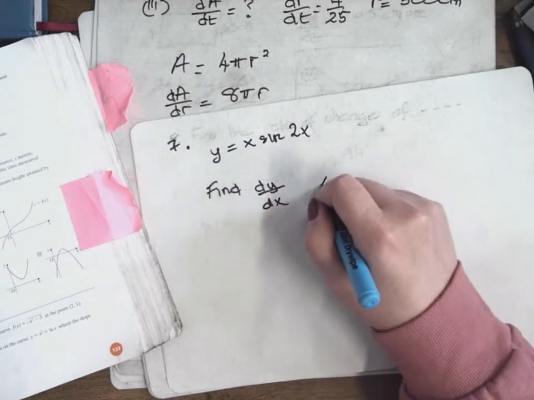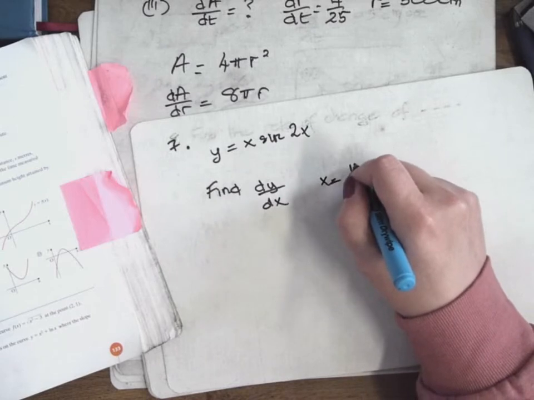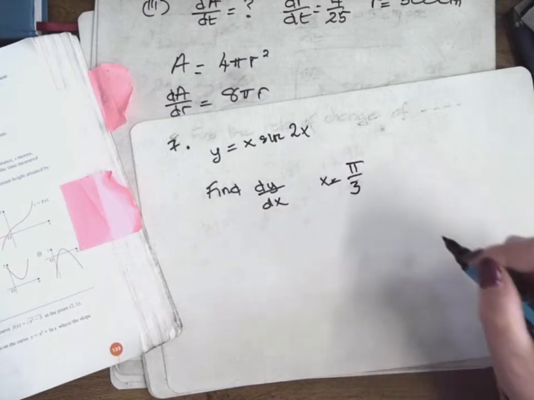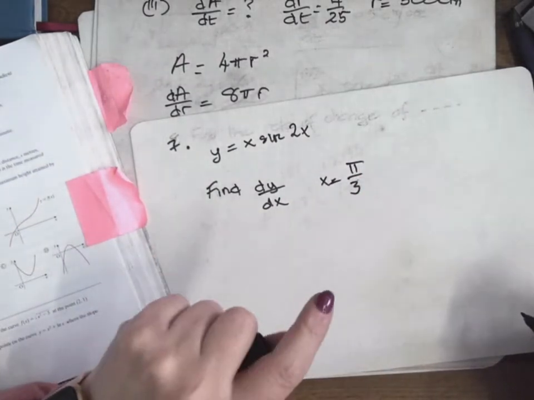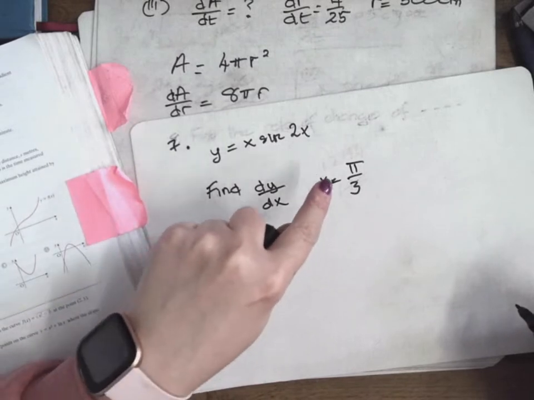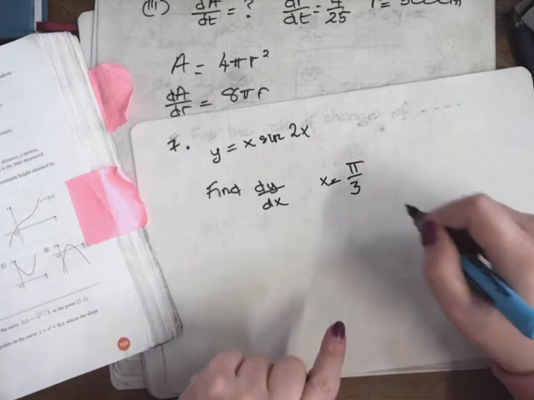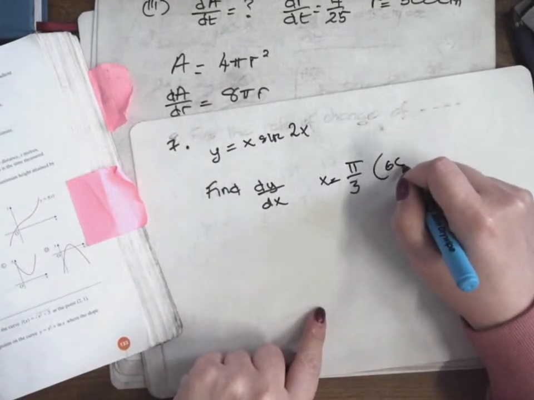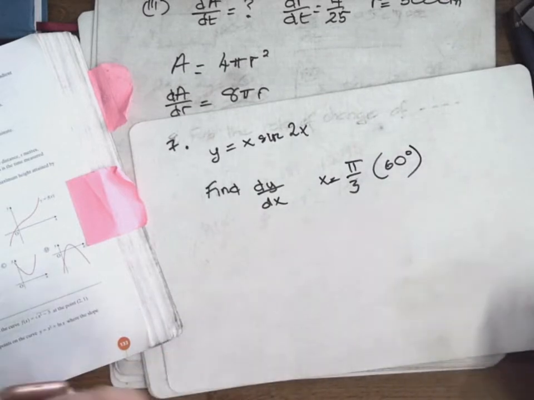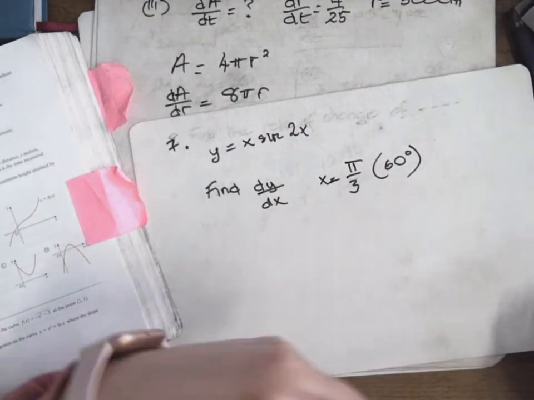When x is equal to pi over 3. Now, I told you we're talking about angles, didn't I? So when you're talking about angles, pi is how many degrees? 180, right? Okay, so that's 60 degrees. Now, if you're talking about just a number, it's pi, 3.14, okay? But if it's in relation to angles, it's 60 degrees.